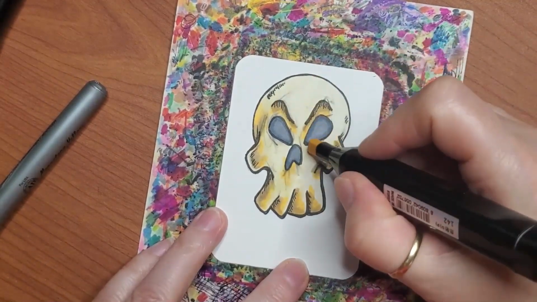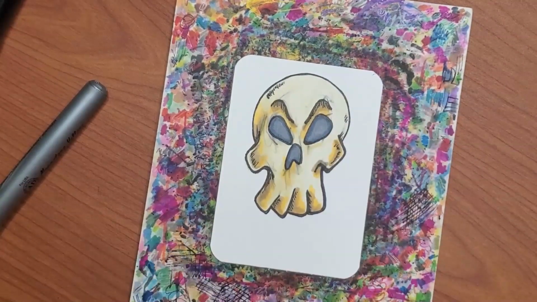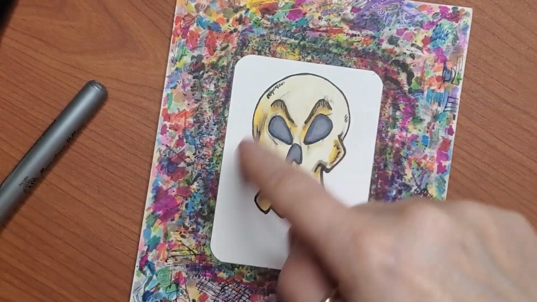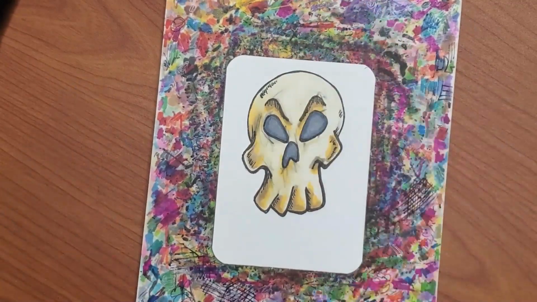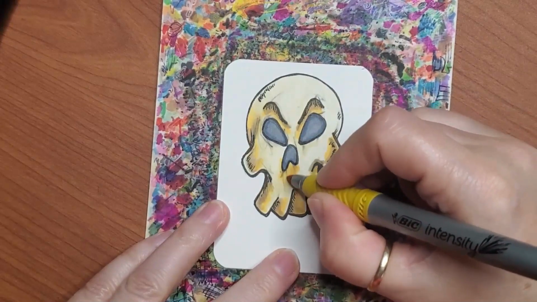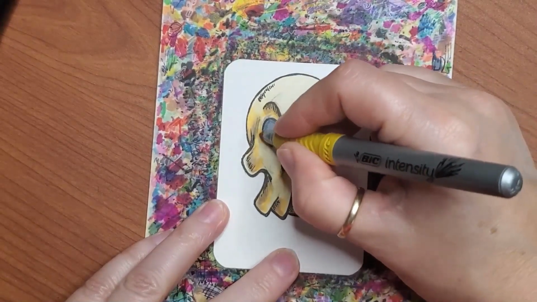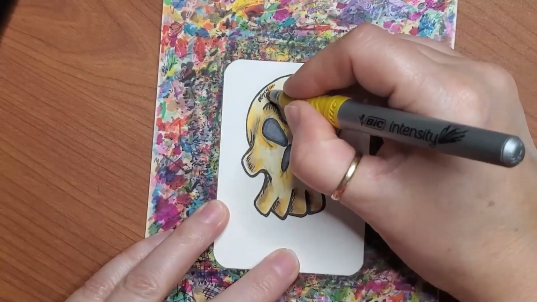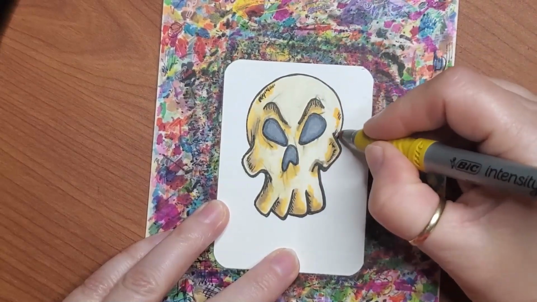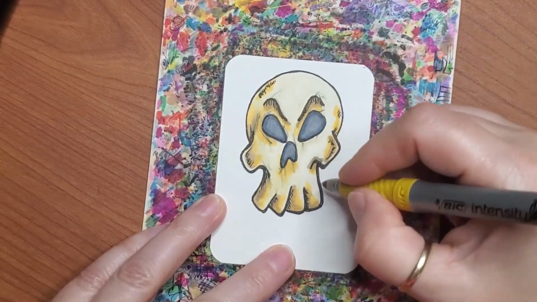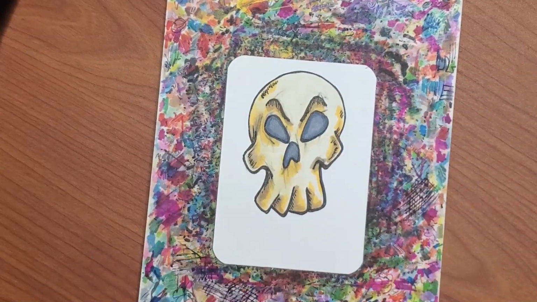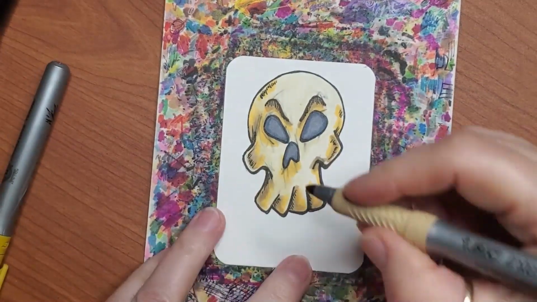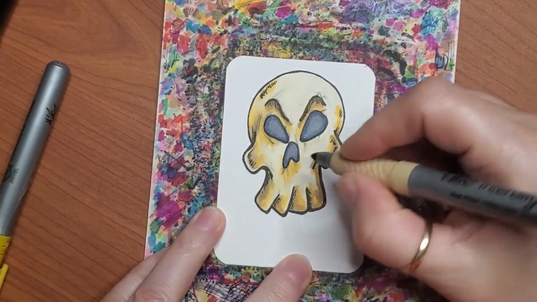So I know there's going to be darker areas underneath the bridge of the eyes where I have this kind of eyebrow sort of thing going on. I know that's going to be a little bit darker. Obviously, the areas where I've added some shading, I want those areas to be darker.